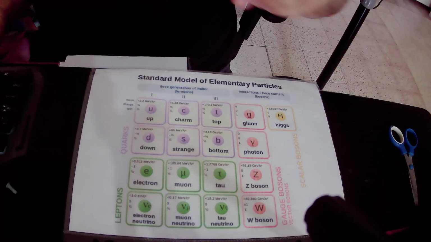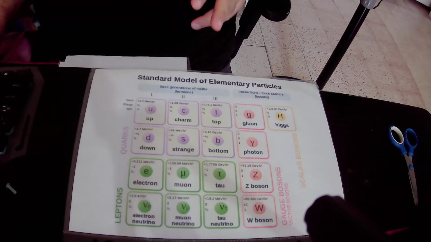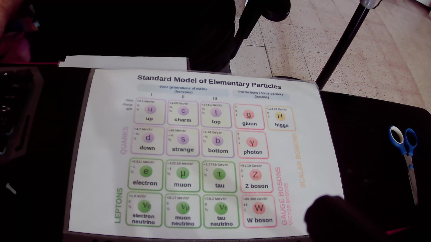Now in this lecture we'll talk about the most fundamental structure of matter. Actually, matter consists of 17 elementary particles that you can see in this table, and every elementary particle has its antiparticle. So in total we have 17 elementary particles and 17 elementary antiparticles.